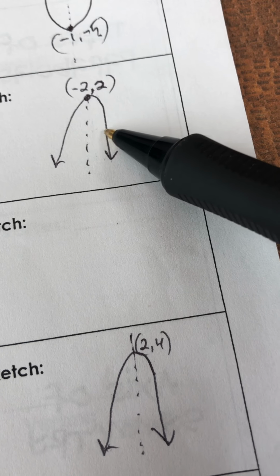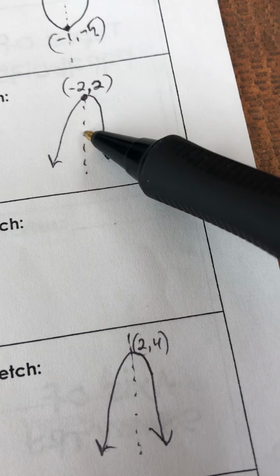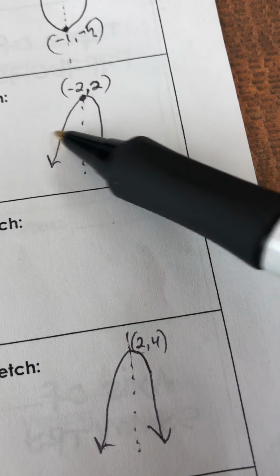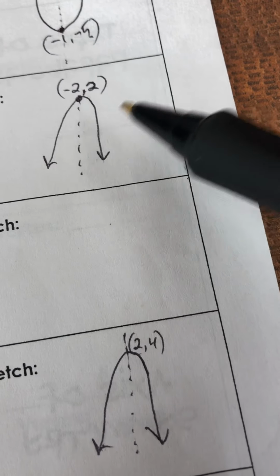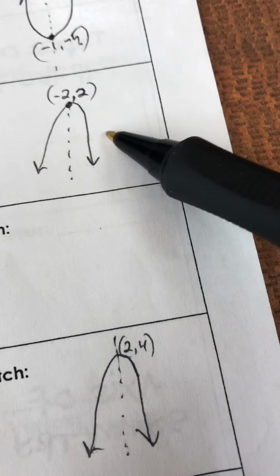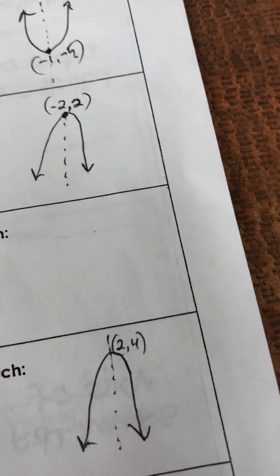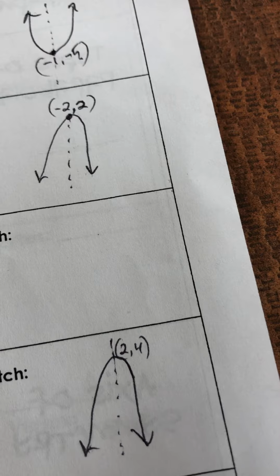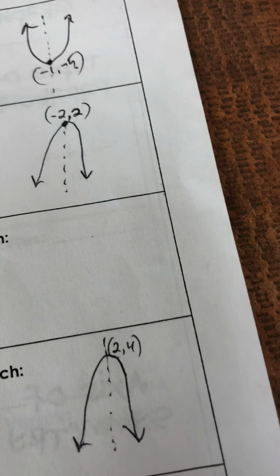So this point over here is going to be as far away from this line as this point over here. That would be the same y value. Okay. All right. Try number 6 on your own. Take a look at number 7.